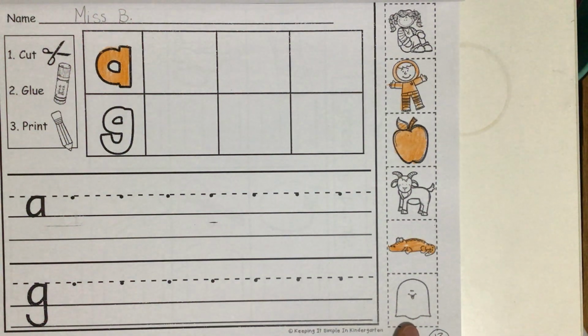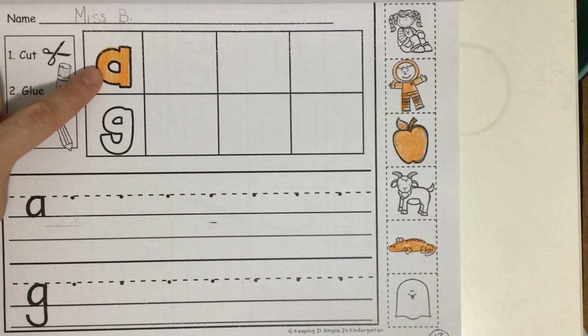And touch the last picture at the bottom. What's that a picture of? Ghost. Do you hear ah at the beginning of ghost? Me either. Okay, so we practiced looking for words that start with ah, like an A, apple, ah.